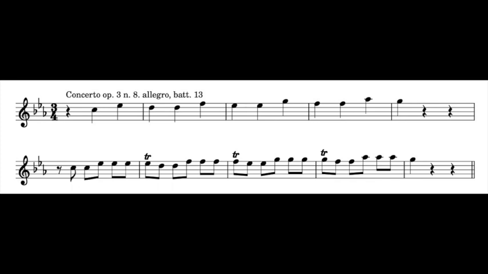The first is a repetition of note. The second is anticipation, not one C but two.